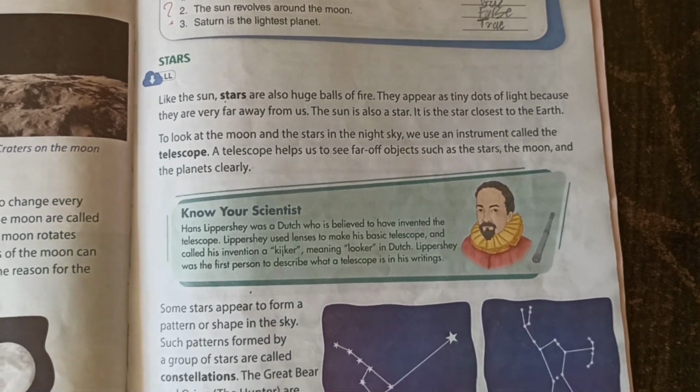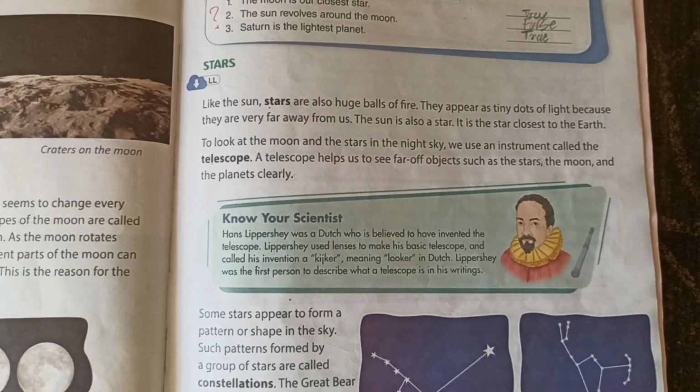Then the next one, about the stars. Like the sun, stars are also huge balls of fire. They appear as tiny dots of light because they are very far away from us, meaning very far away from Earth. The sun is also a star. It is the star closest to the Earth.